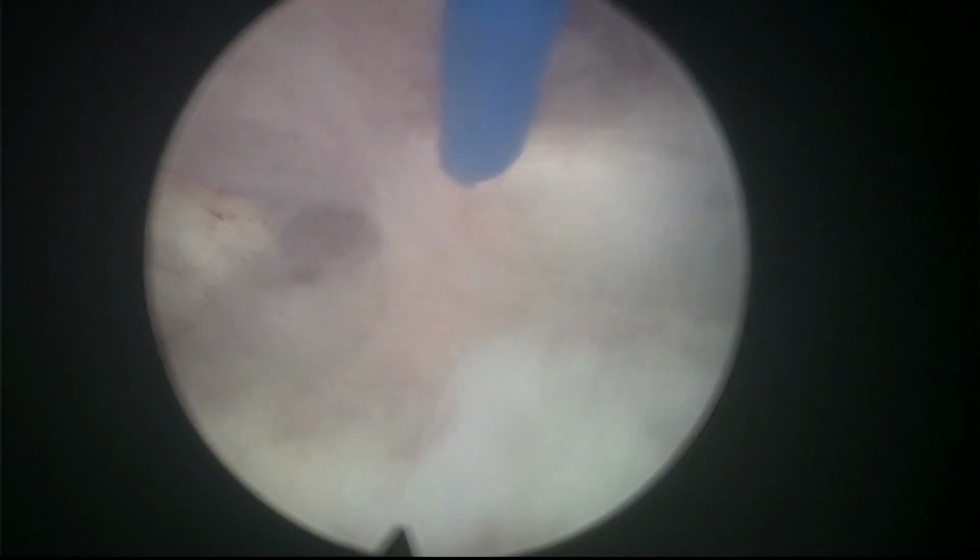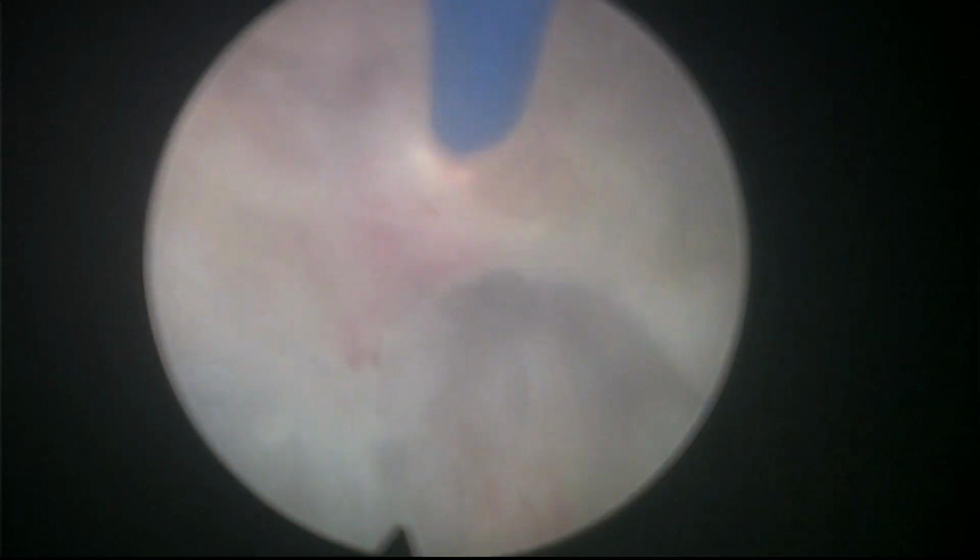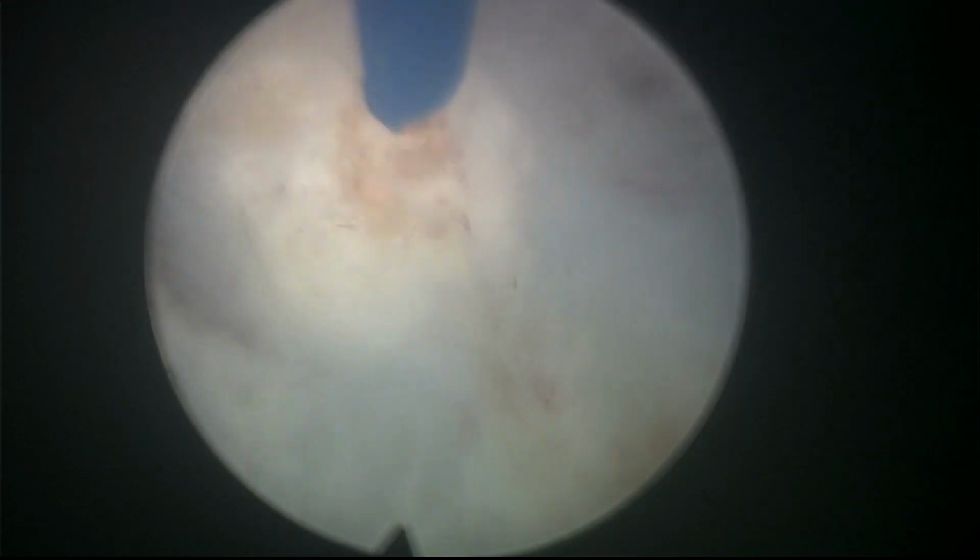But here, as you can see, the chances of leaving uncoagulated tissues is a little bit less. So this gives you the advantage of a nice coagulation. So that's, again, the posterior aspect.